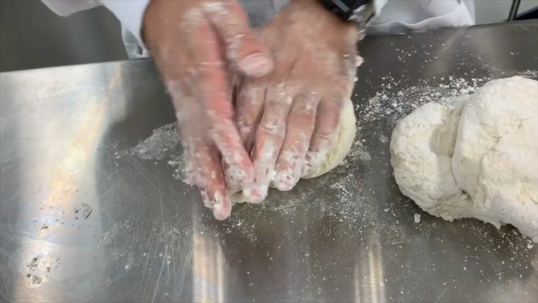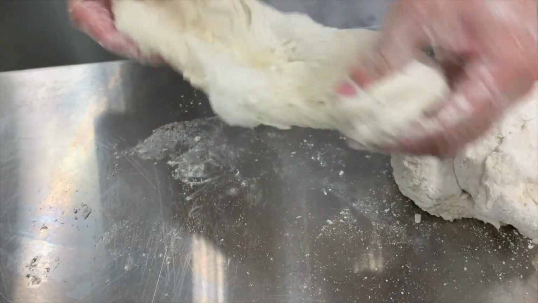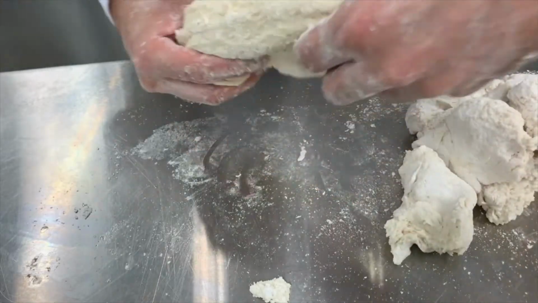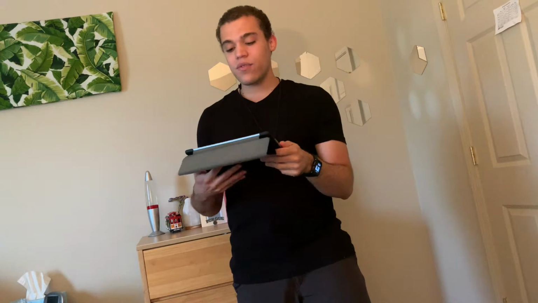So here's an example here of, first we have the bread flour, and you can see that it's more elastic, stretchy. And then we have cake flour, which was not as malleable, not as stretchable, because it contains less gluten, and therefore there's more starch to gluten ratio.